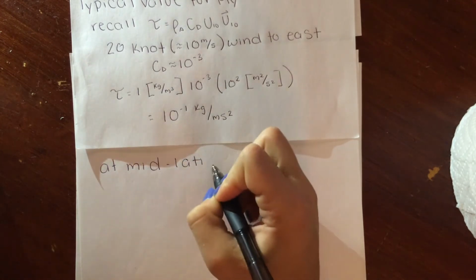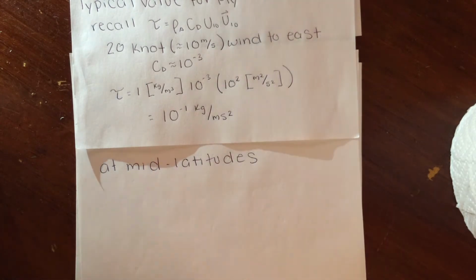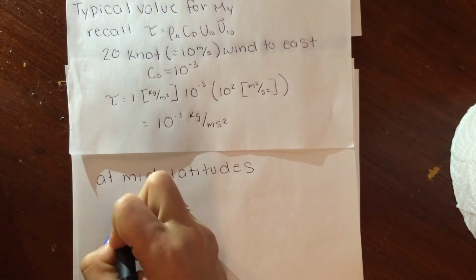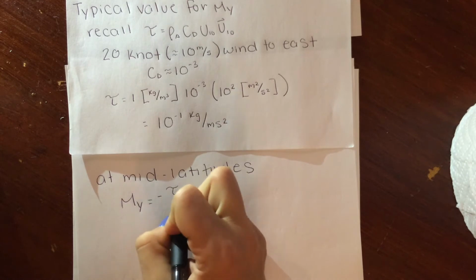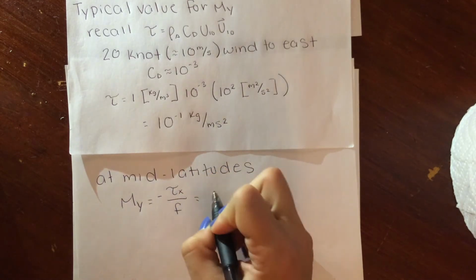We'll plug into My and assume we're at some mid-latitude, and we'll plug in our values for tau x and f to get negative 10 to the 3 kilograms per meter second.